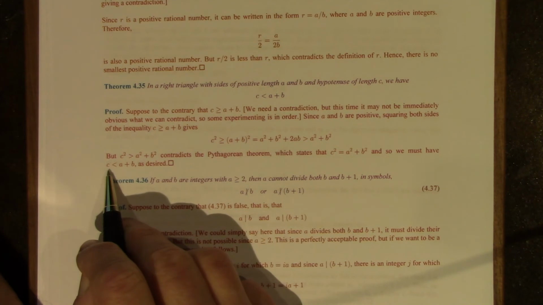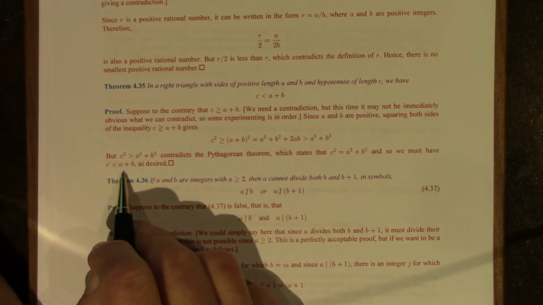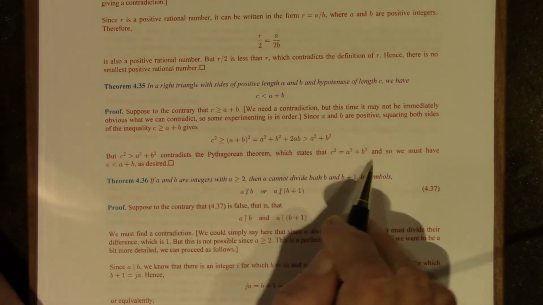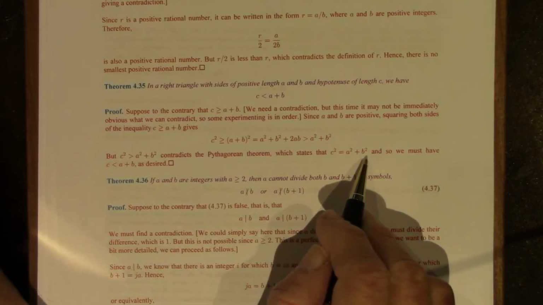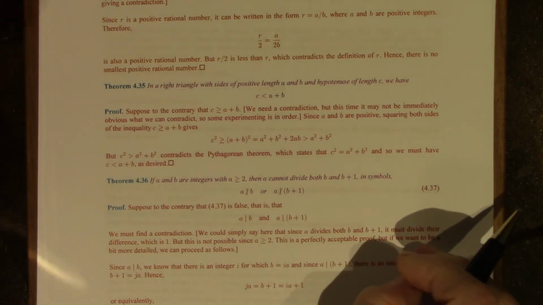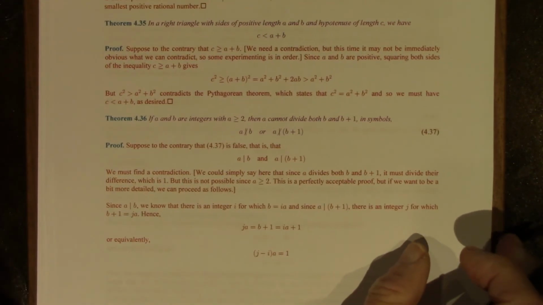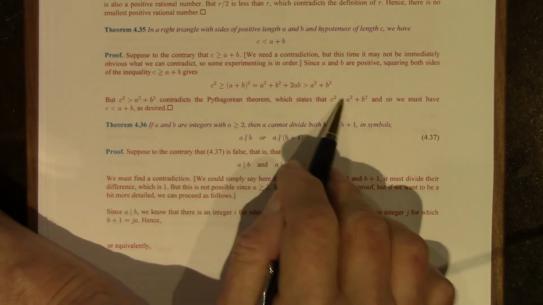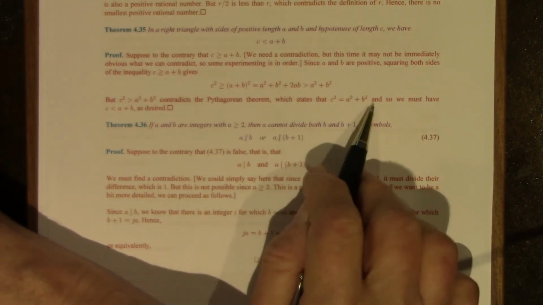And so we must have C less than A plus B as desired. You can change the wording. If I rewrote this, I'd probably change the wording. Every time I write it, I use slightly different wording. But anyway, hopefully you get the essence here of the proof.